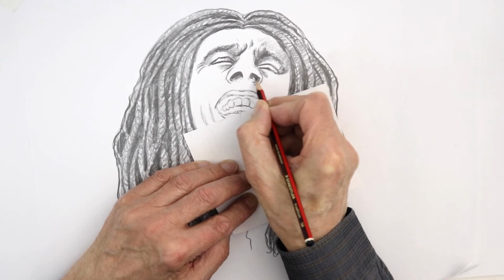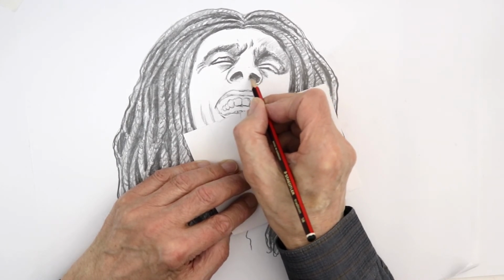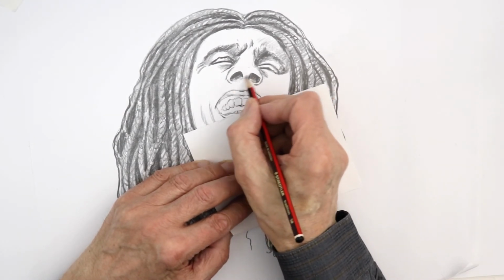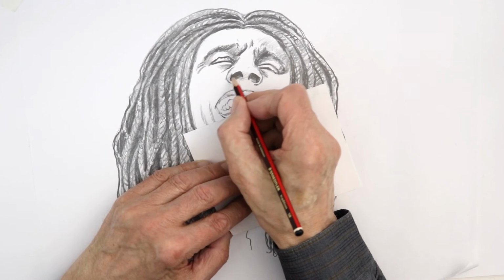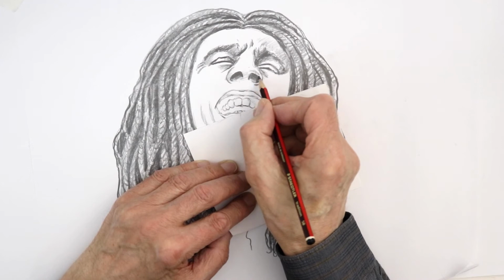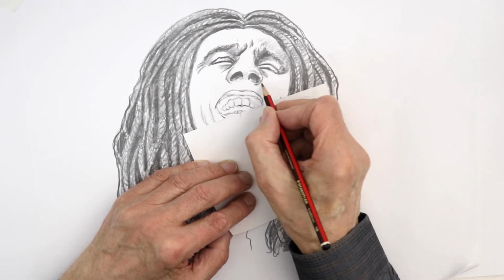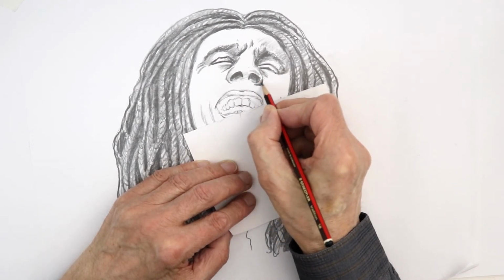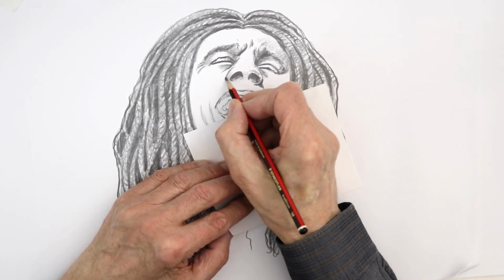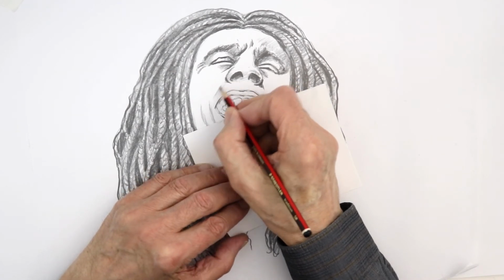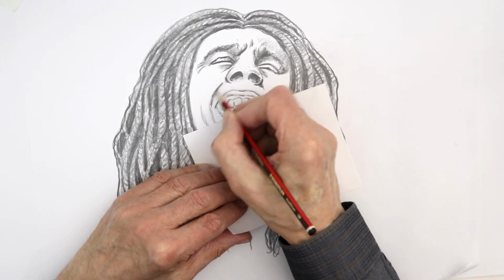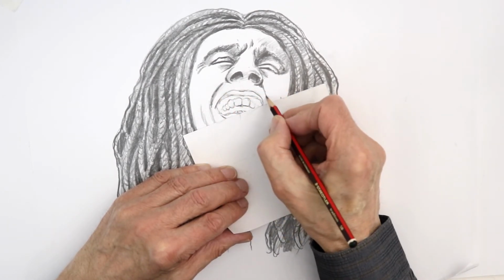Nice and dark at the top, and fading out a bit more towards the bottom there. But of course, you get a bit of shadow just on the underside of the nose here, coming around there, like that. And also down inside of his nostril, there. And of course, you get the line of his cheek coming in there like that. As he has his mouth wide open, you get that kind of cheek line there.